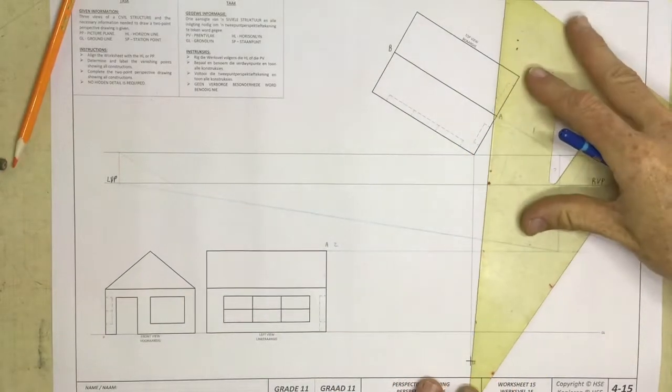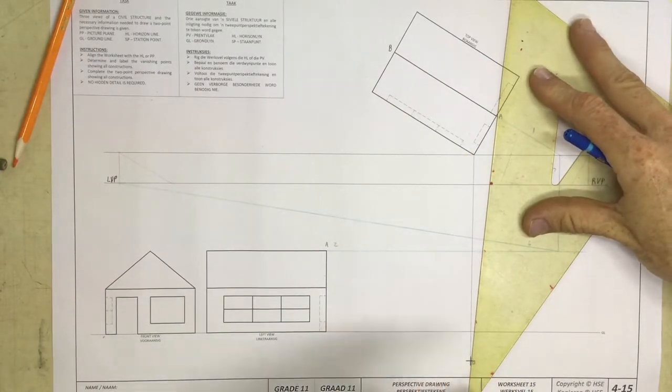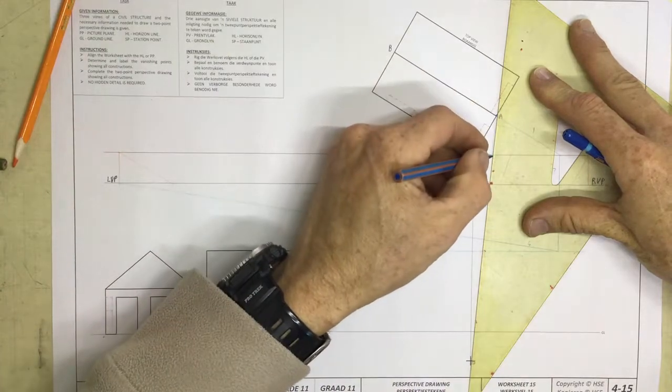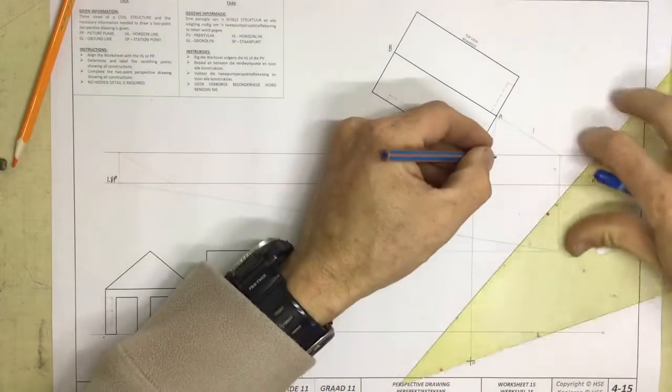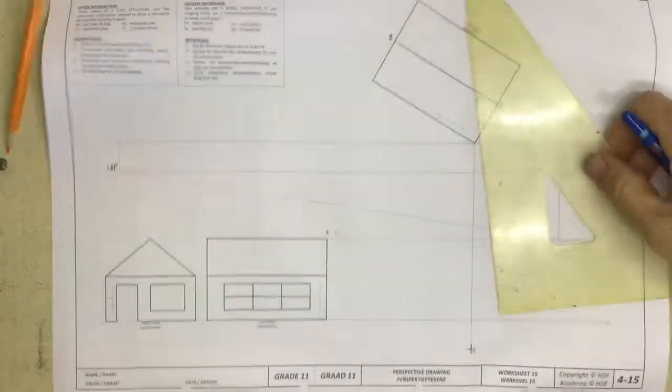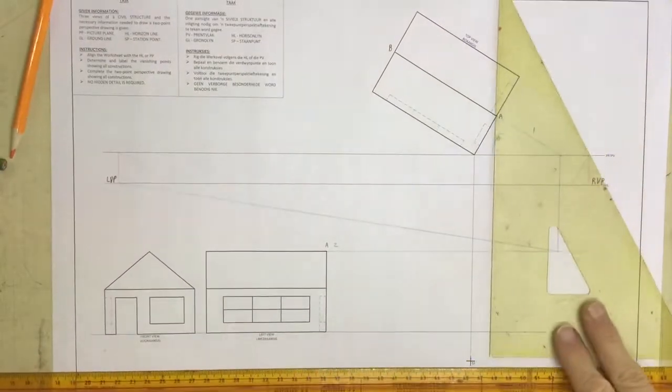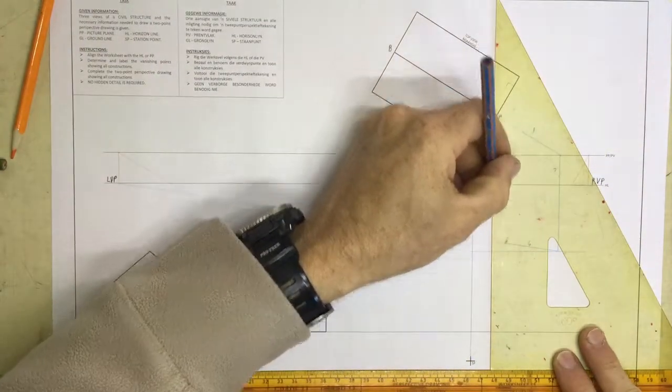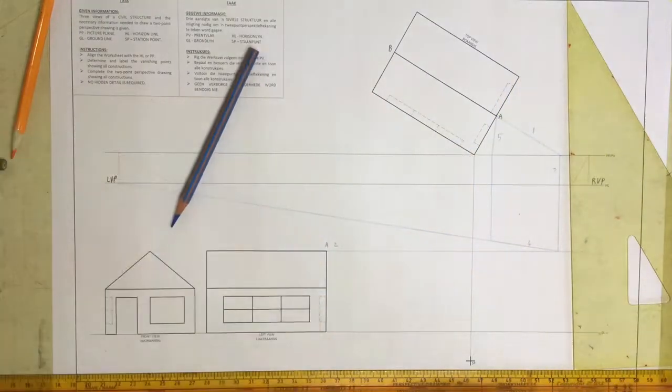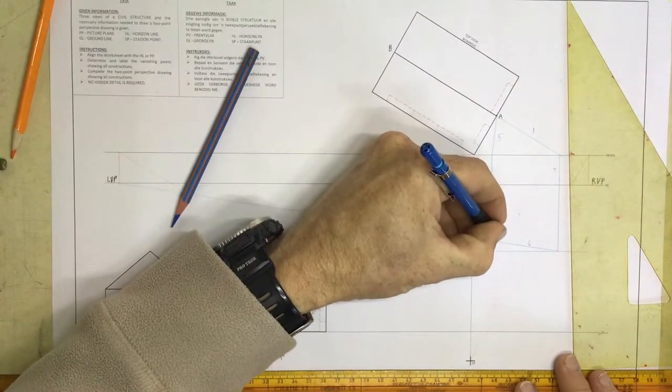Step number 5, I'm going to take a line from A going towards the stationary point, crosses over the picture plane, which is step number 6. Step number 6, drop it down. And on that point over there, I have got my point A.